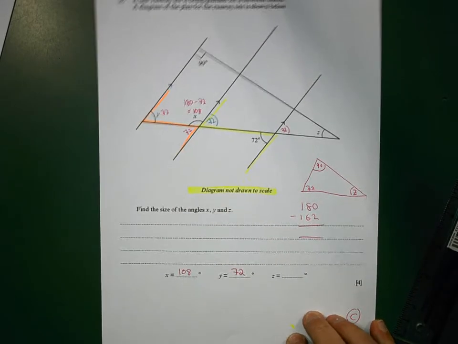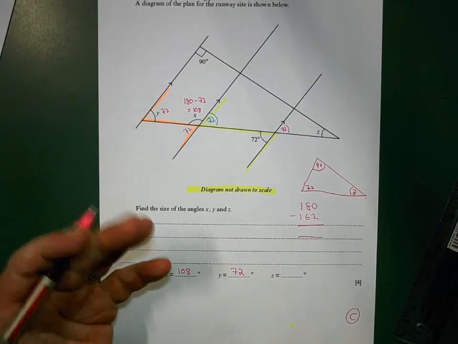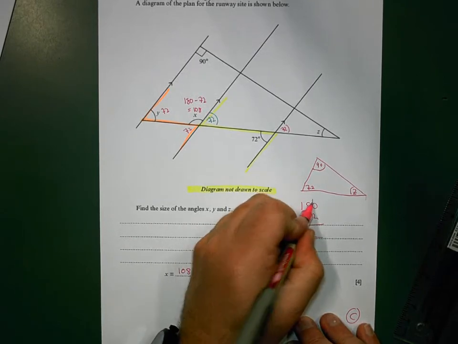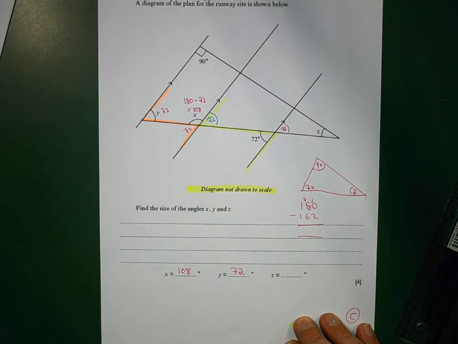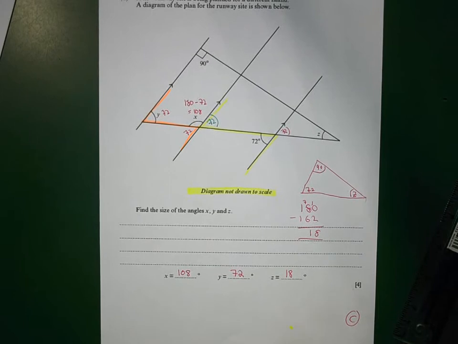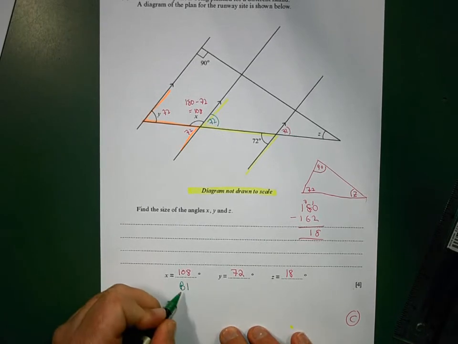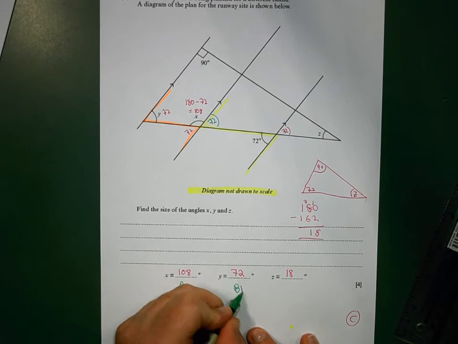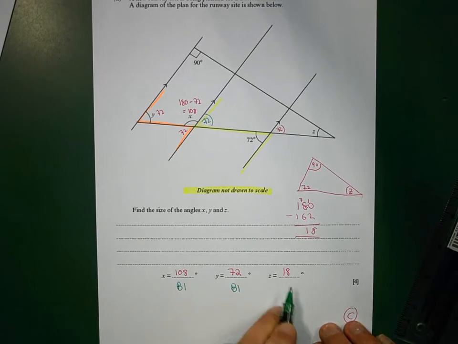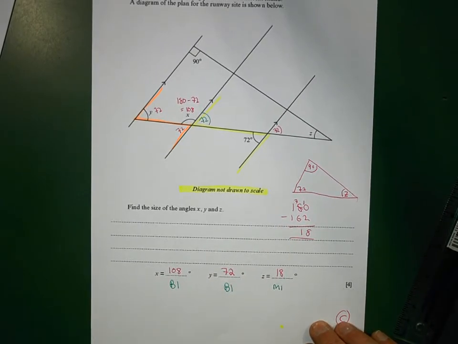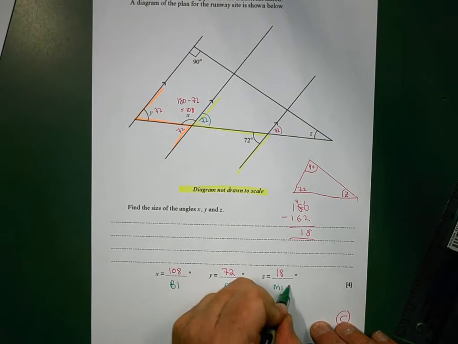Using whatever method you've got for subtracting, whether you're counting on or whether you're going to do it in columns. If you're going to do it in columns, you need to make that a 10. So you'll have 8, 1, and you'll have 18 degrees. There's 4 marks for that question. There's 1 mark for the 108, 1 mark for the 72, but there's 2 marks for the last bit. One is a method for working with triangles, and one is the answer.